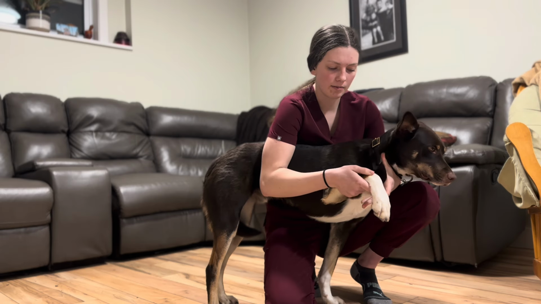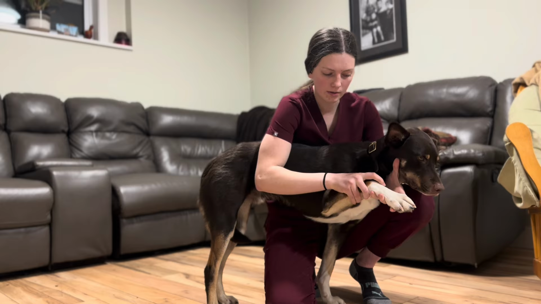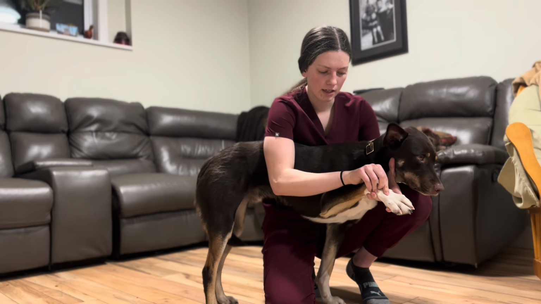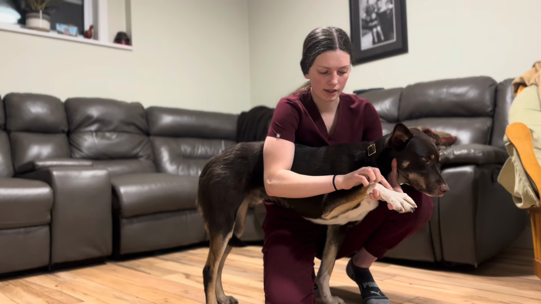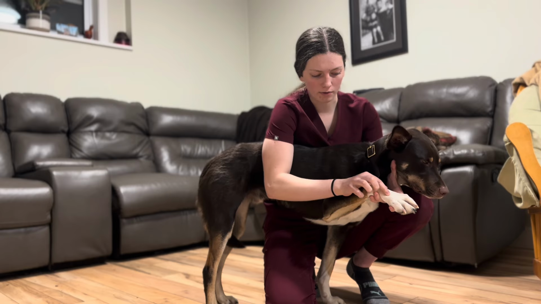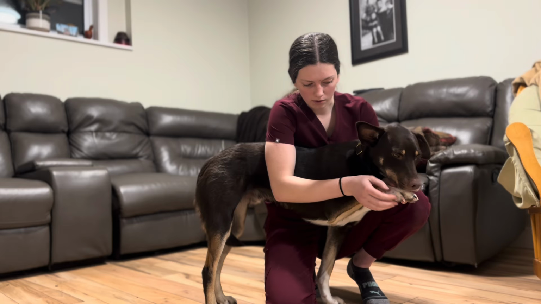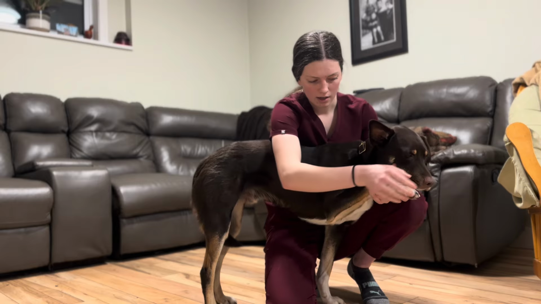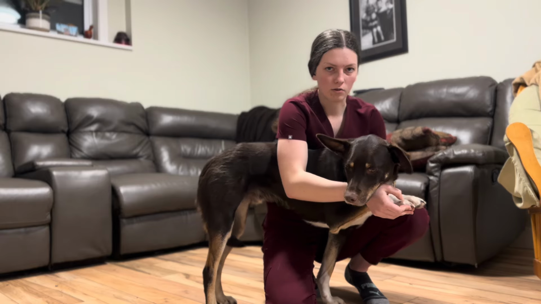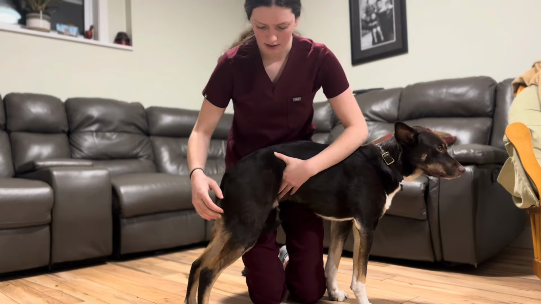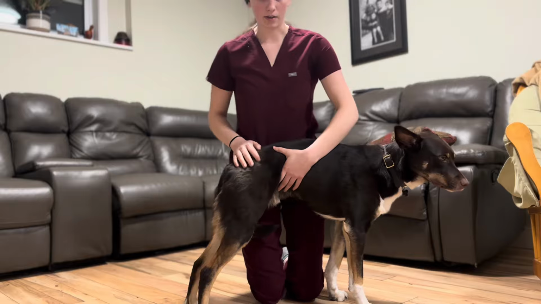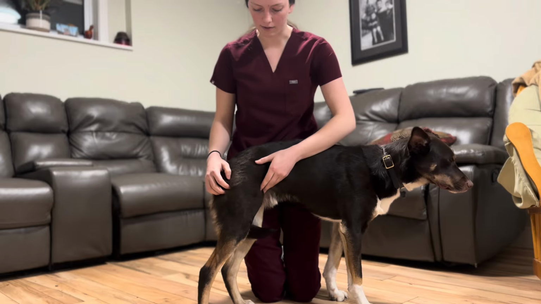Moving distally from the carpus are the metacarpal bones, so dog and cat have 5. The first one being the dew claw, and then 2, 3, 4, and 5. Distally from there are the phalanges, so there's 3 parts of those, proximal, middle, and distal, or P1, P2, and P3.